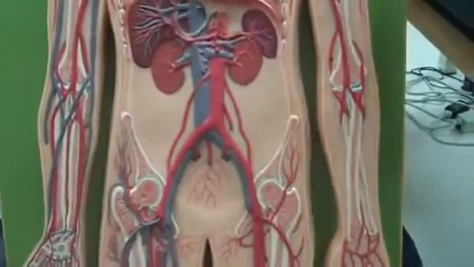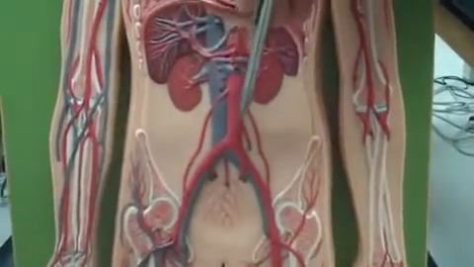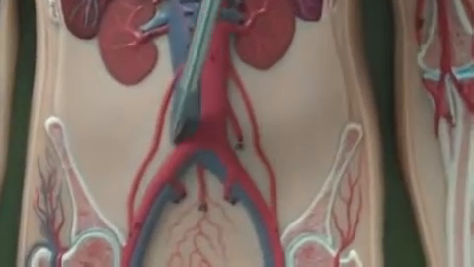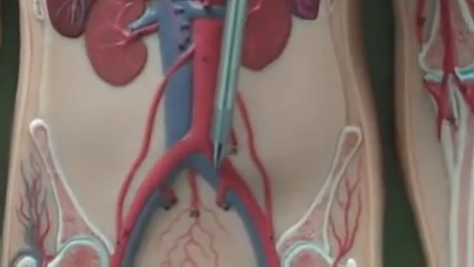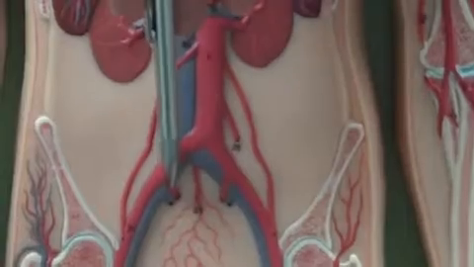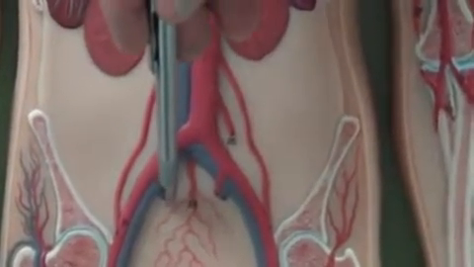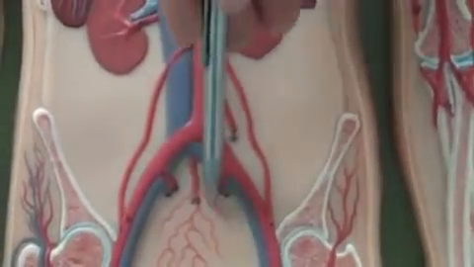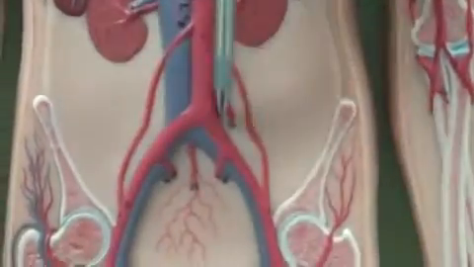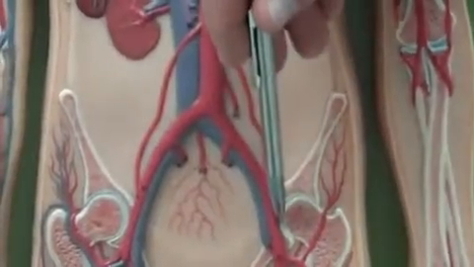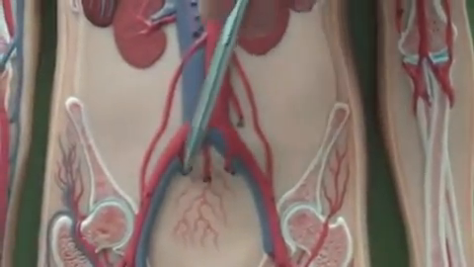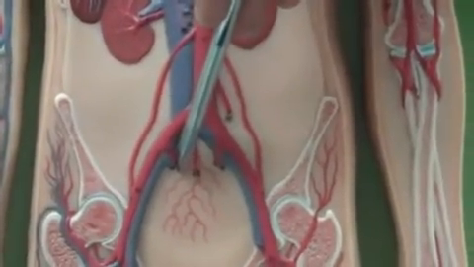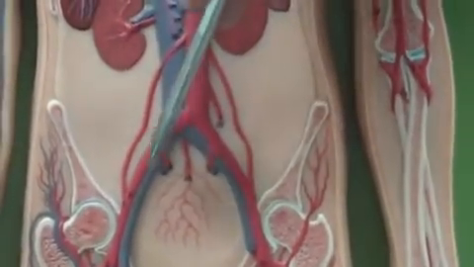Then we can move down here to the iliac. Okay, the aorta splits into the iliacs. We've got the common iliac, right common, left common iliac. Now the internal iliac goes back here, goes posterior, back to your butt. Internal, back to the butt. External goes down to the legs. Now, note the veins follow with it. Internal iliac vein, they follow with it.